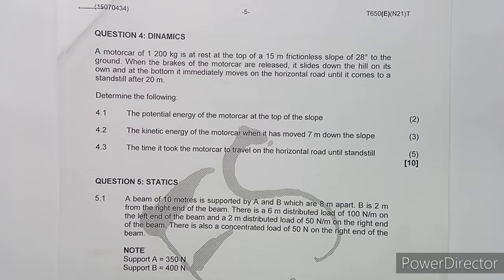Memo African Motives are still working on engineering science N4. We are working on question papers and revisions. So in this platform we are given the question, which is actually on dynamics. Okay, don't mind the spelling there. It's dynamics.